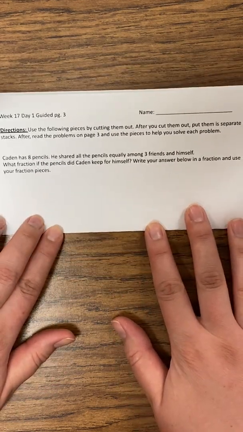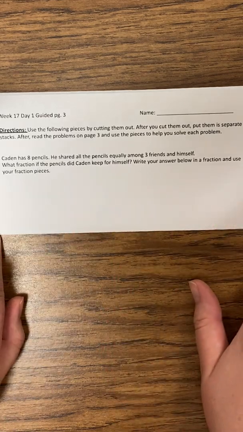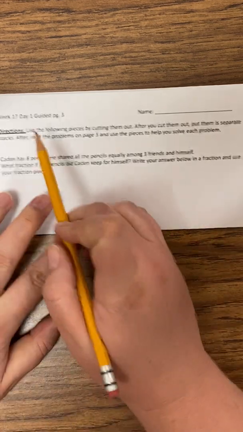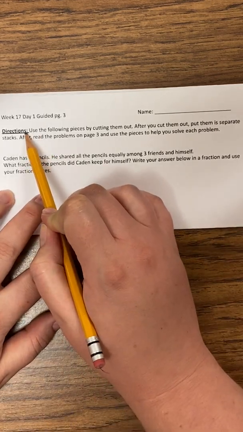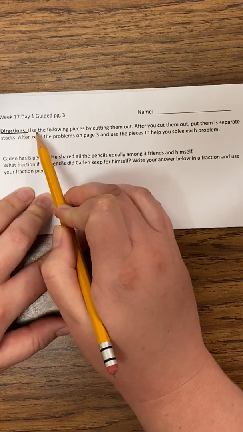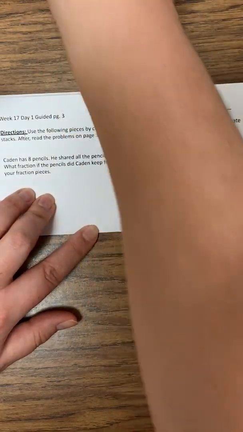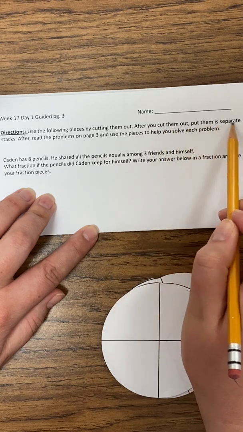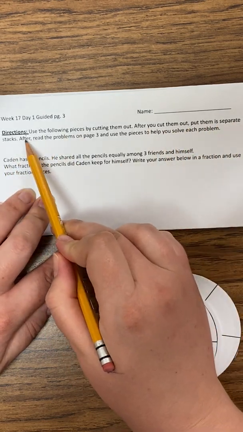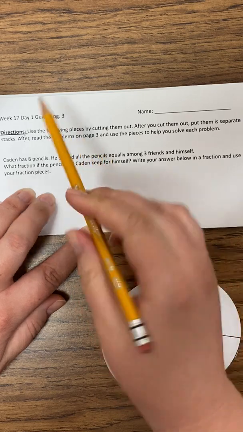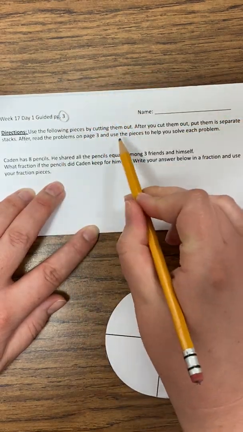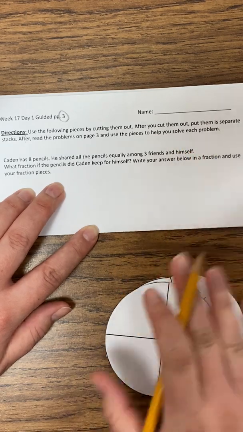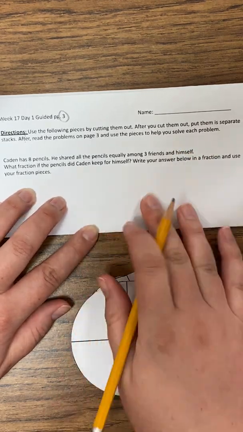All right, boys and girls. So hopefully you have all the materials that you need. We're going to continue on with this video. Always read the directions before we do anything else. Use the following pieces by cutting them out. After you cut them out, put them in separate stacks. After, read the problems on page 3. This is page 3. And use the pieces to help you solve each problem. Okay, we're going to use these to help us solve each problem. So let's start with problem 1.